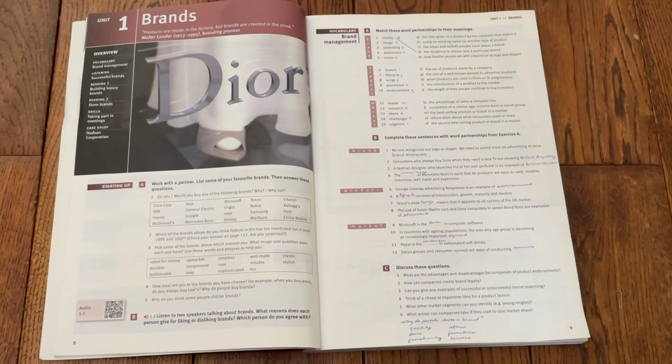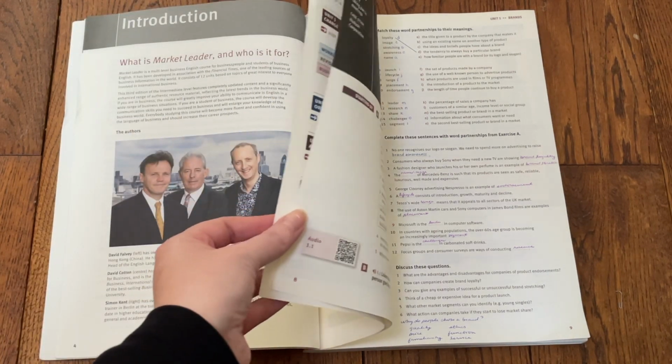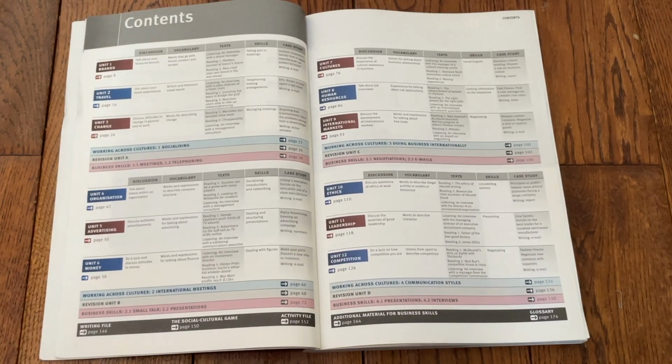Now, before I open up the book and show you what the pages really look like, I want to share a little bit about why I really love this textbook. So those are all of the chapter titles. Let me open up the book now and actually show you what's inside the textbook. Okay, so I want to show you some of the pages that are actually inside the Market Leader textbook. If I go back a page or two, you can see the table of contents and the structure and organization.